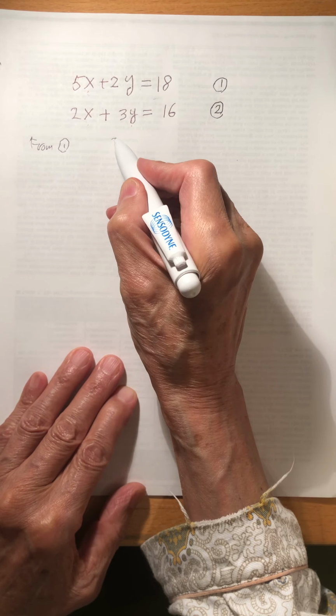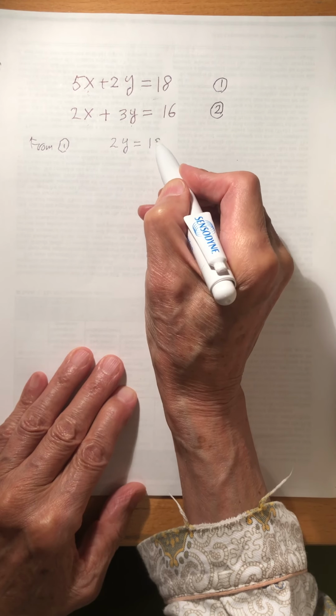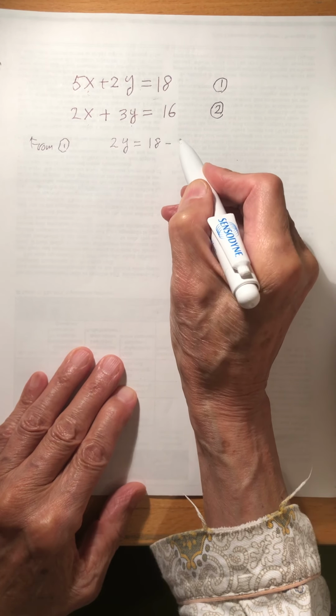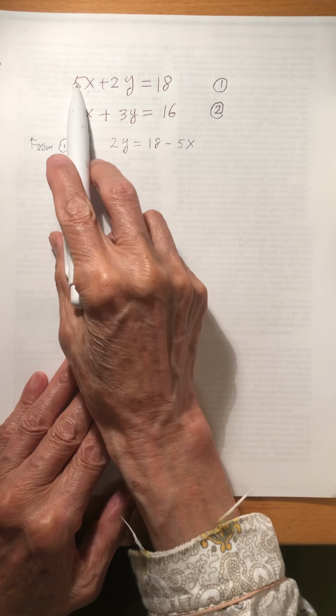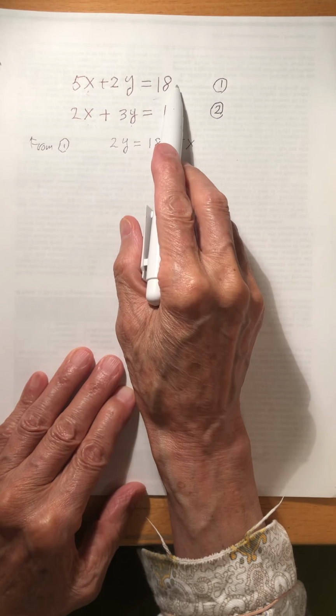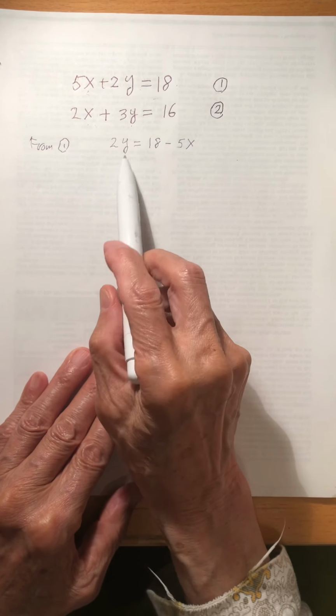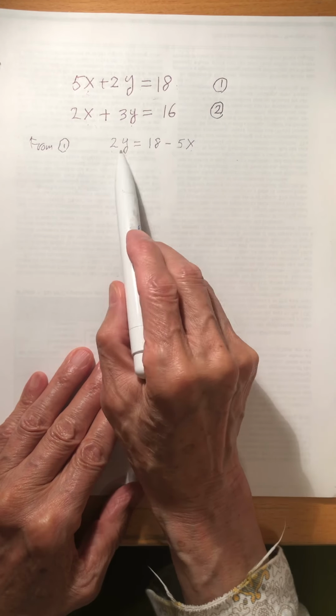I write 2y is 18 minus 5x. I just move the 5x from the left side to the right-hand side. And I want y only. I don't want 2y, so I divide this equation by 2.